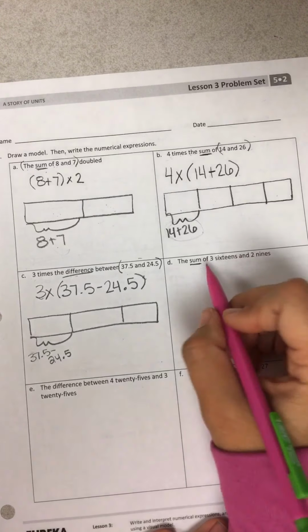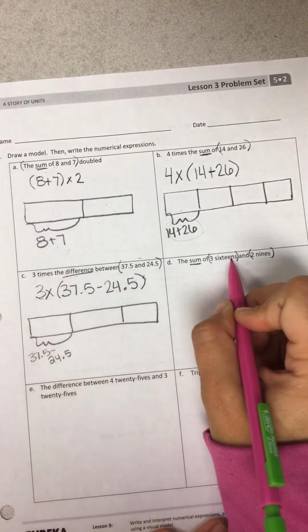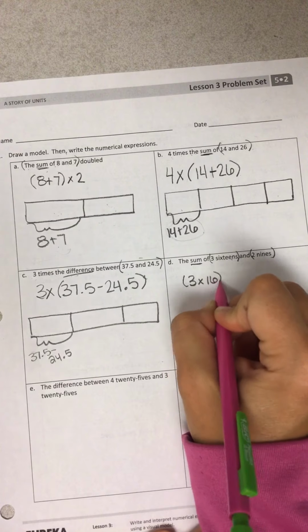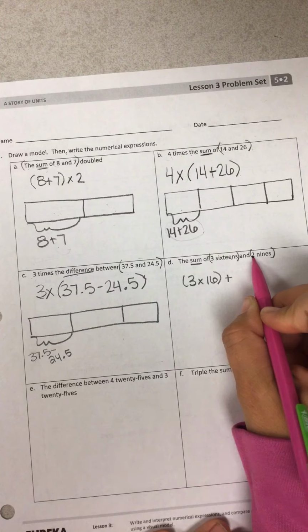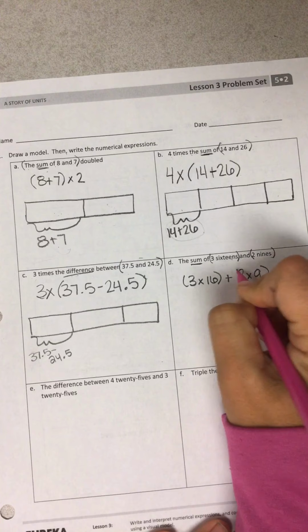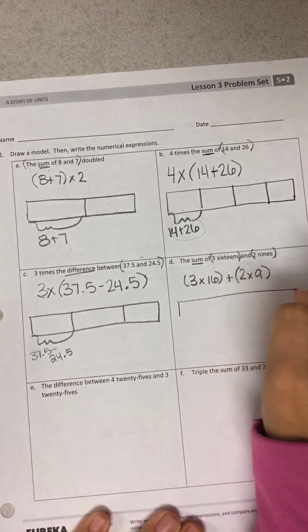The sum of 3 16s and 2 9s. So I'm going to do 3 16s, which is going to be 3 times 16. And then I'm going to want to add it to 2 9s, so I'm going to have 2 times 9. And remember, guys, I do want to use those parentheses, because if I leave the parentheses out, I'm going to be doing some things before, and I don't want to do that. So make sure that those parentheses are in there. That is very important.